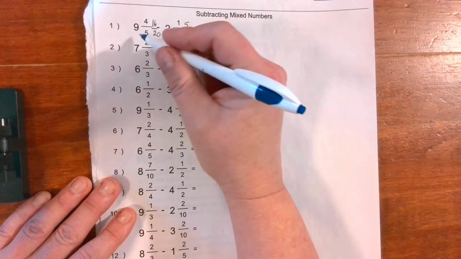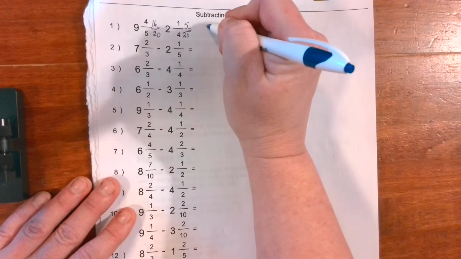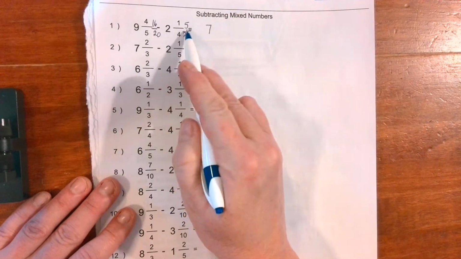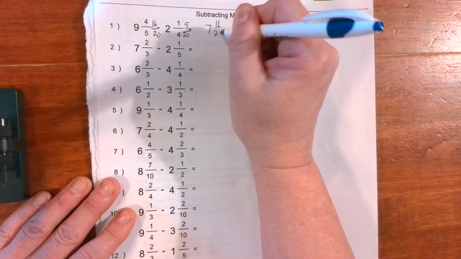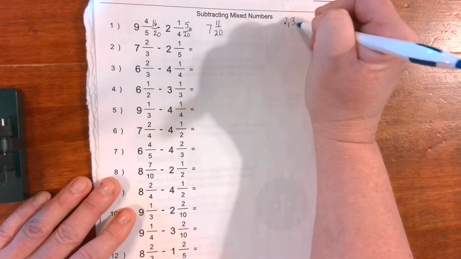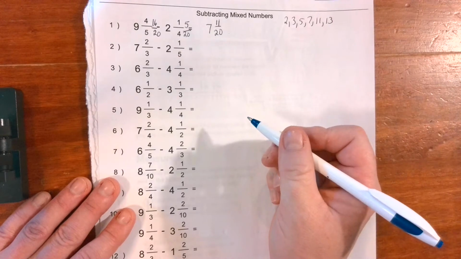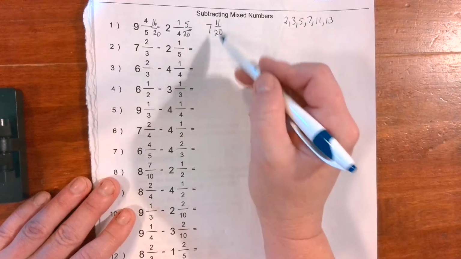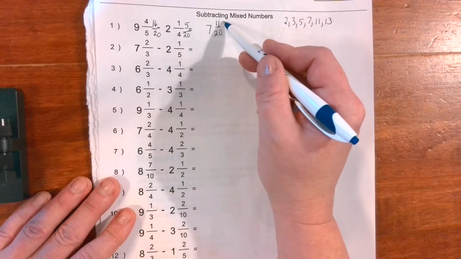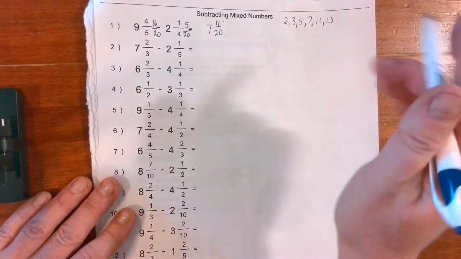Now we're going to go to our regular old math. 9 minus 2 is 7. 16 minus 5 is 11 twentieths. 2, 3, 5, 7, 11, 13. They're not both even, not divided by 3, no 5s, no 7s, no 11s, can't divide top by bottom, done.